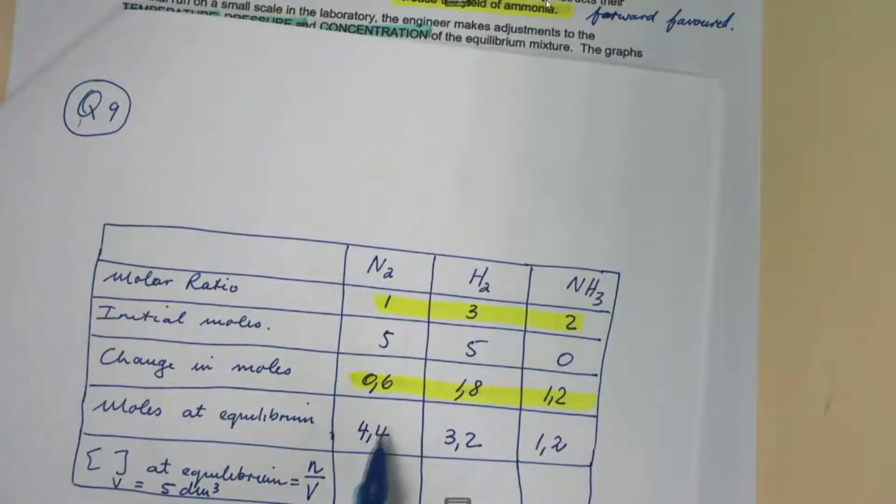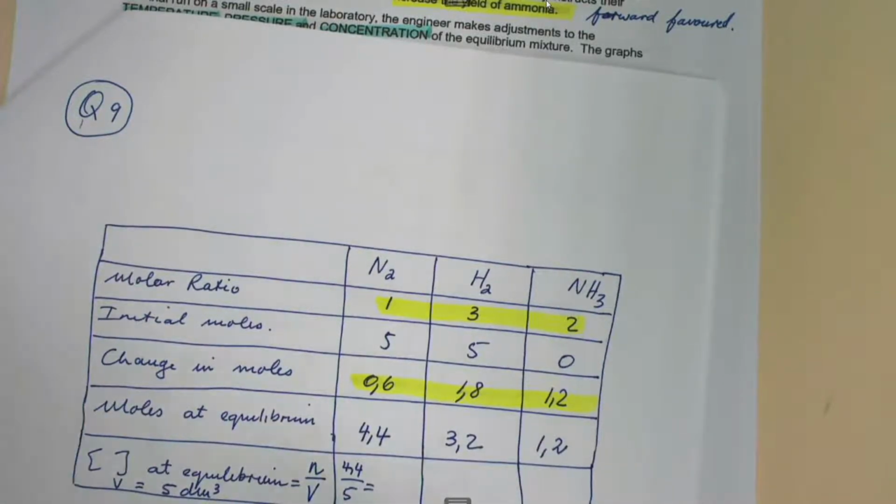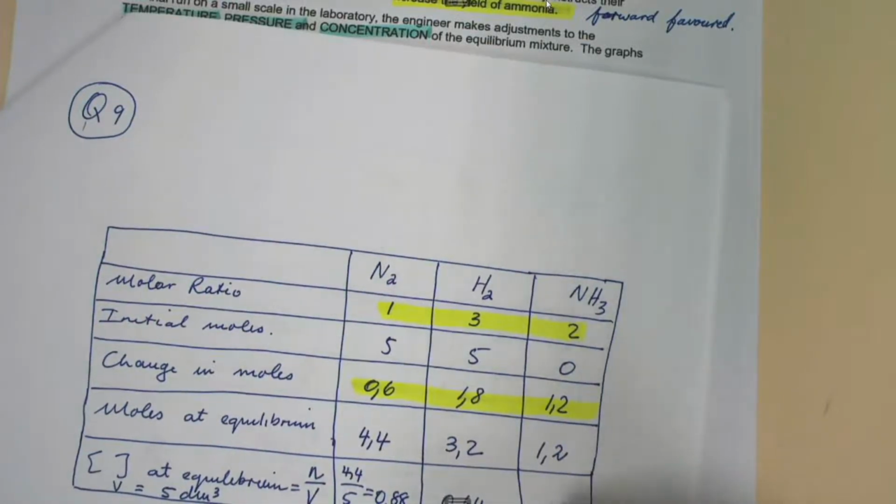So I'm going to take that number of moles, 4,4 divided by 5, and that will work out at 0,88. And I do the same with the next one. That will give me 0,64, and I do the same with that one, and it's going to give me 0,24.